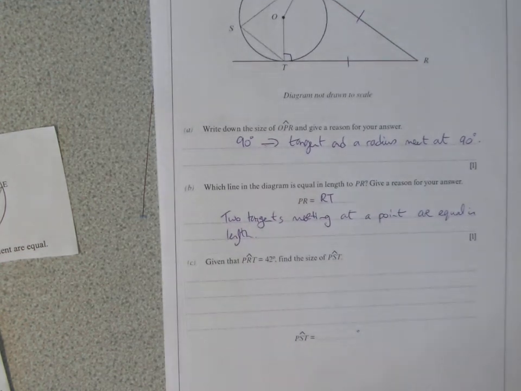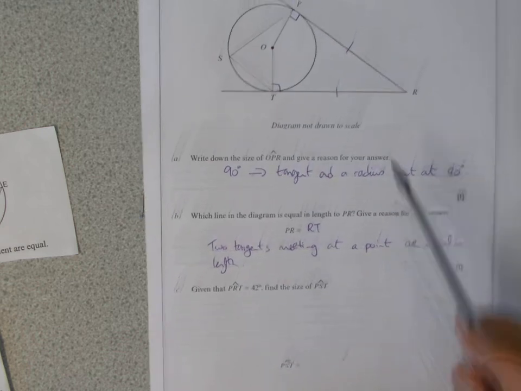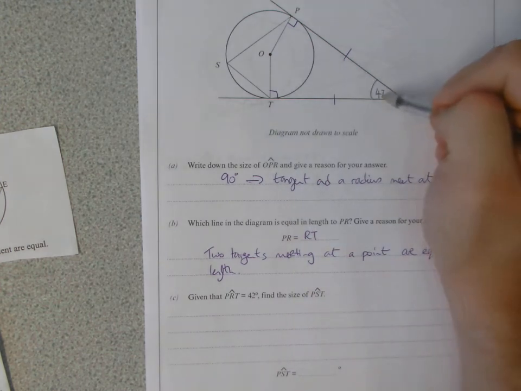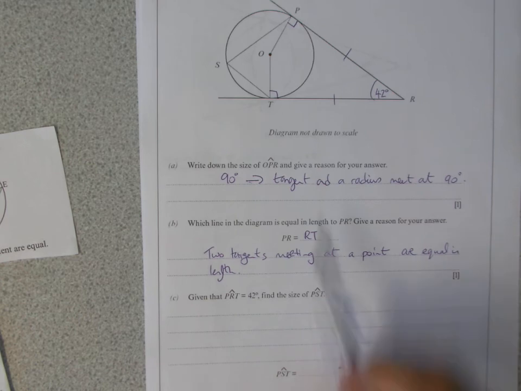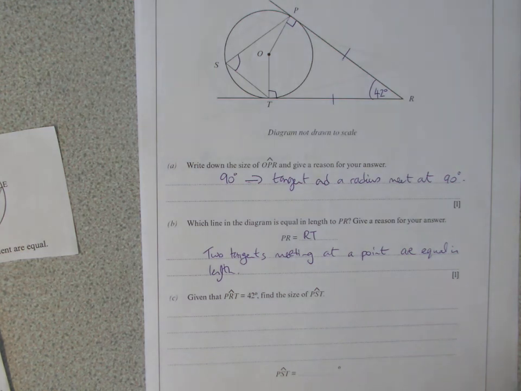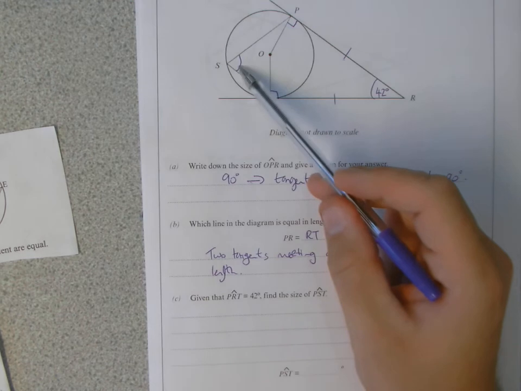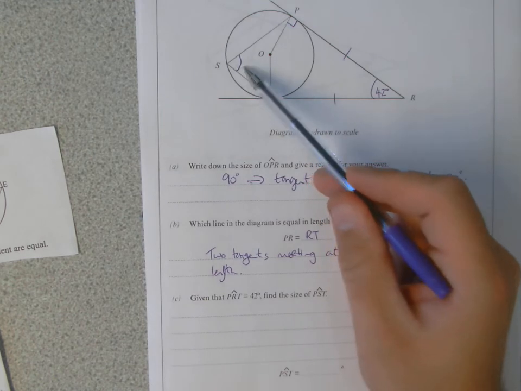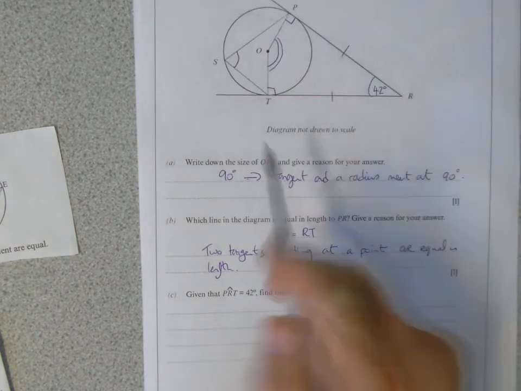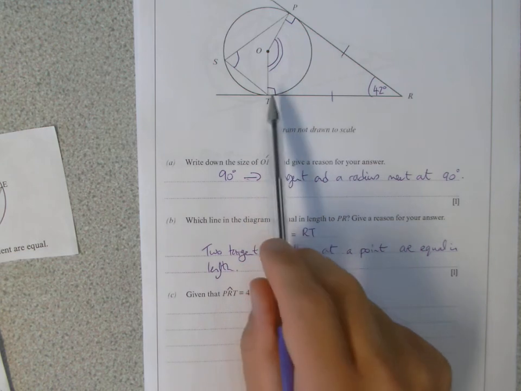Then it says, given that PRT equals 42, find the size of PST. So PRT is 42, and we need to find the angle PST, this angle here. Now it looks complicated, but actually it's really straightforward and simple if you think about it. Watch this approach, there's nothing difficult about it. To get that angle, you're not going to get it straight away. There's something else we need to work out first.